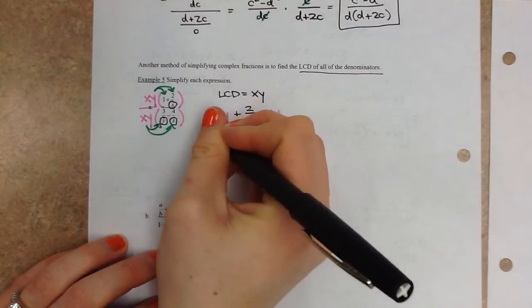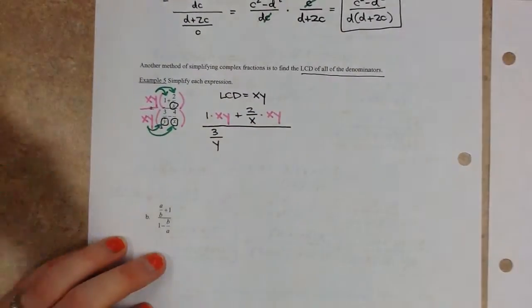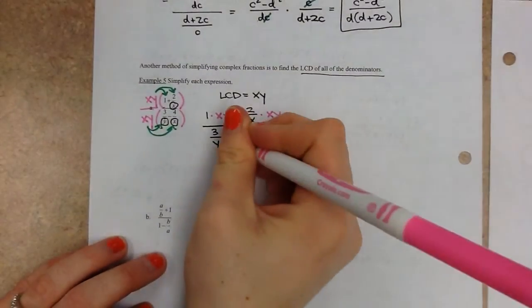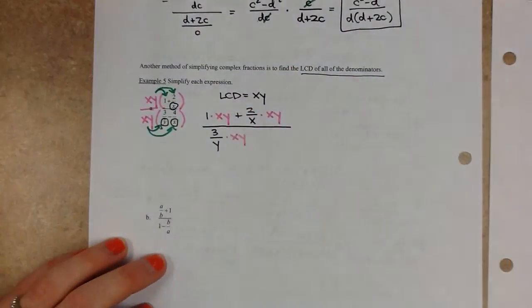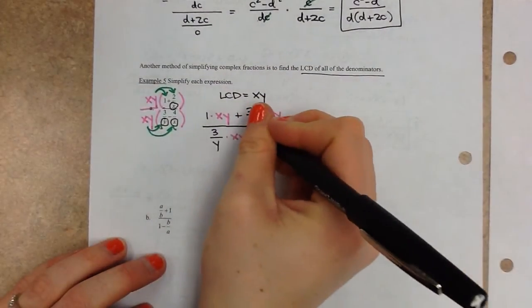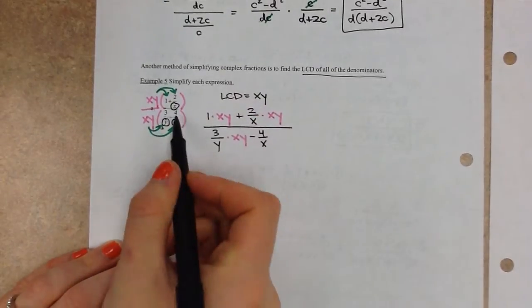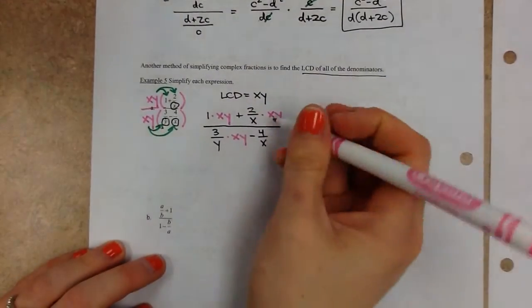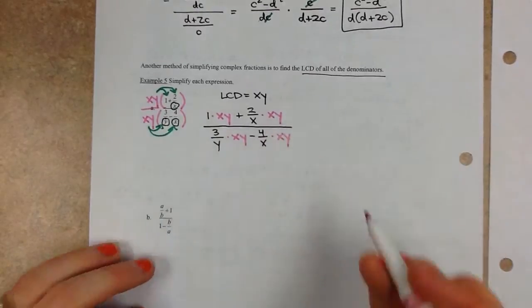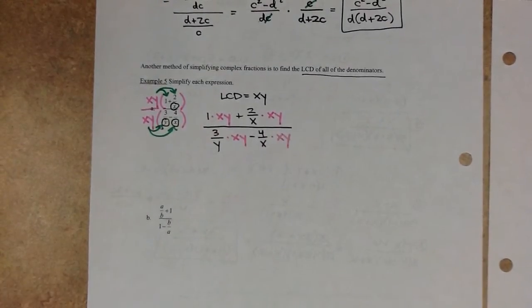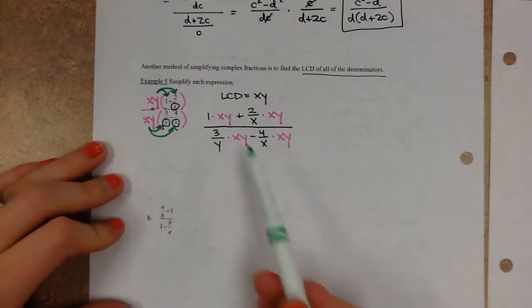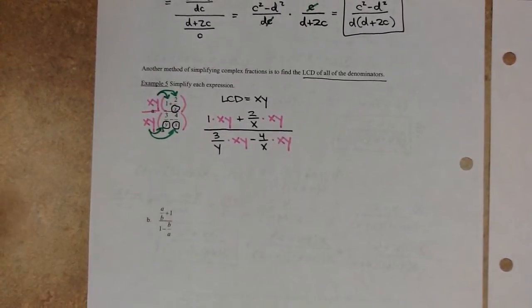So then I have, in the denominator, a 3 over y right here, and it's going to get multiplied by the xy. And then finally, minus 4 over x, that last piece that I have right here, that gets multiplied by an xy. Okay, so here's where we figure out why exactly we did that. So if we look at all of the denominators, like 1 times xy, that's just going to be xy.